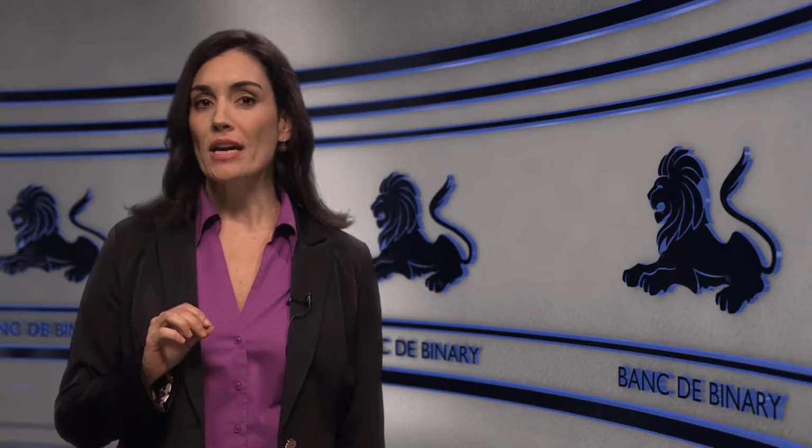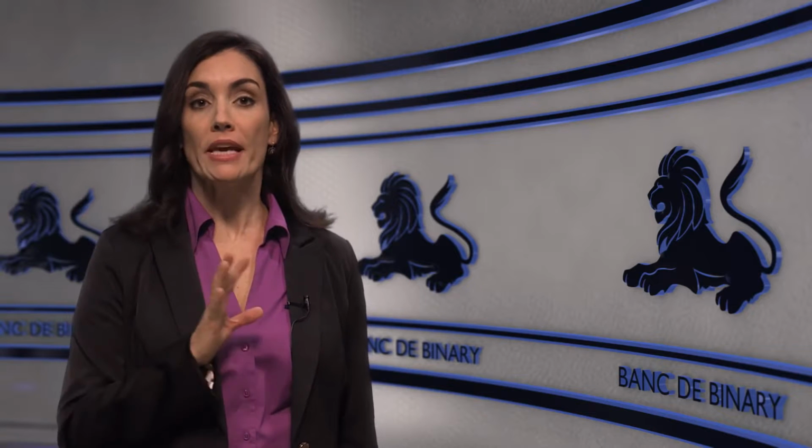Indices allow investors to spread their risk across an entire market or sector. Their trading levels are insulated from the ups and downs of individual share prices and allow investors to focus on the trends.